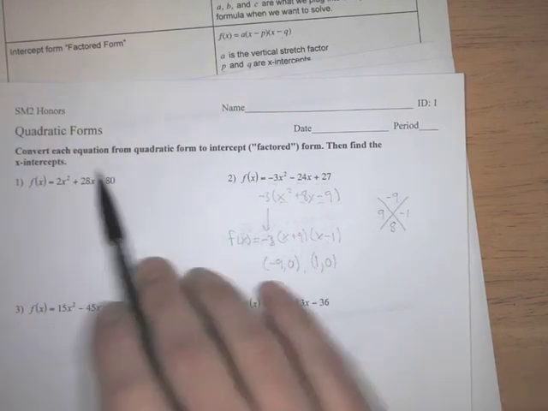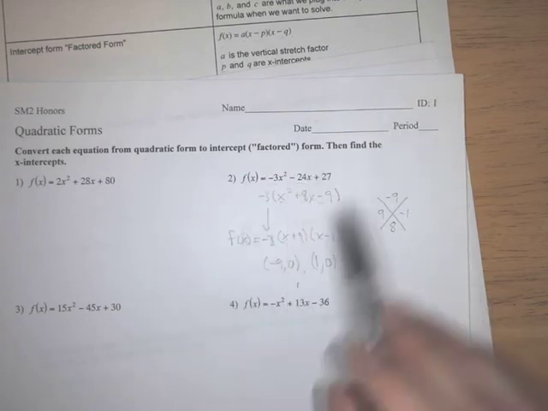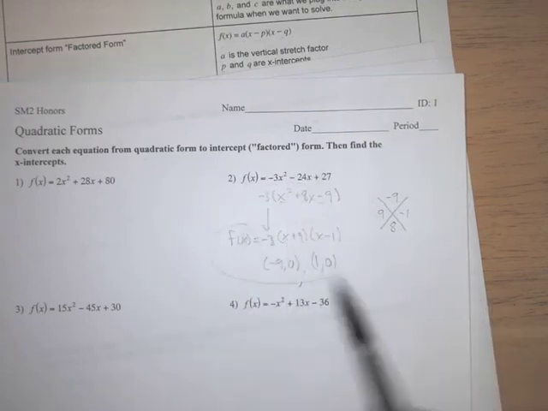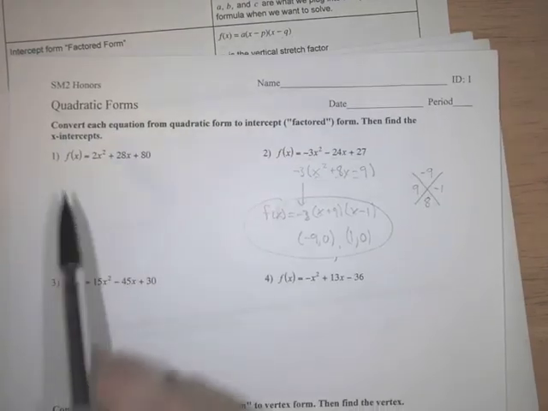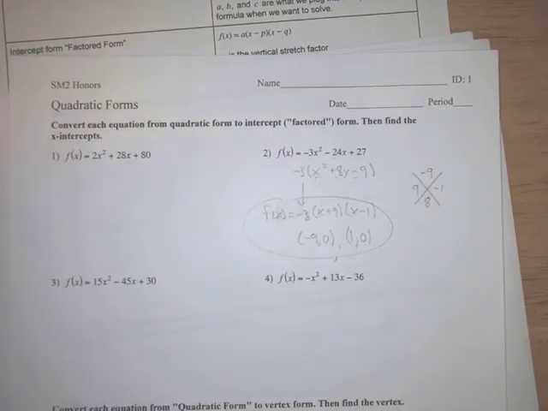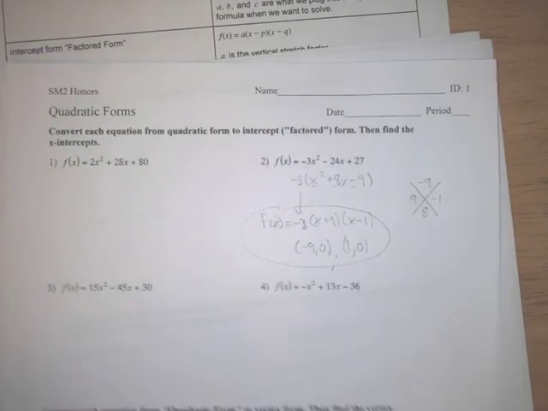So we wanted to convert the quadratic form to intercept form, or factored form, which we did, and then find the x-intercepts, which we did. Okay, so that's number 2. I'm going to leave these 3 for you to do. Odd answers are included in this assignment. Okay, let's jump to the next problem set, and I'll do one of those with you.